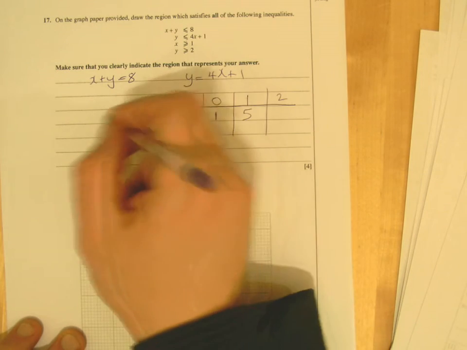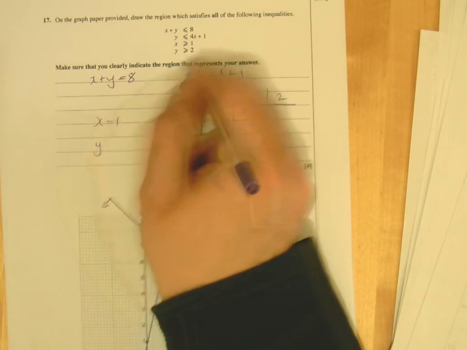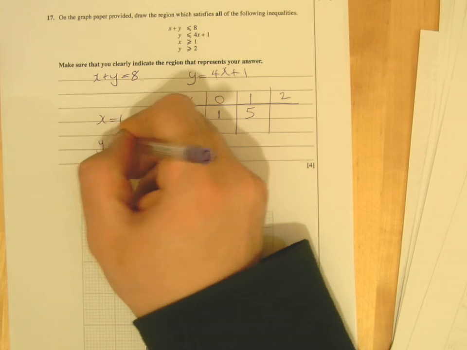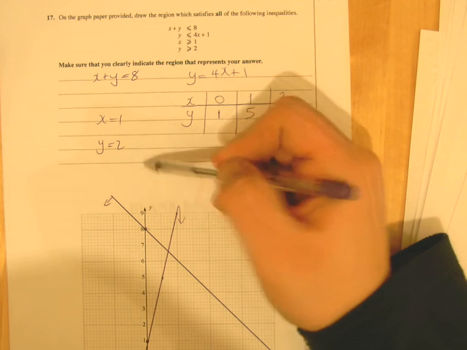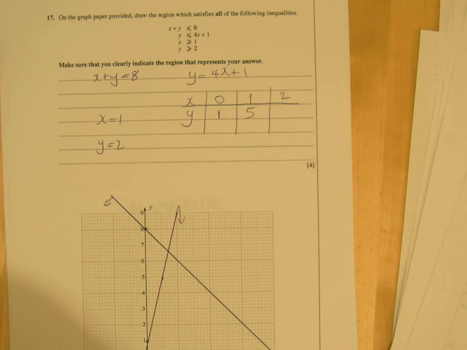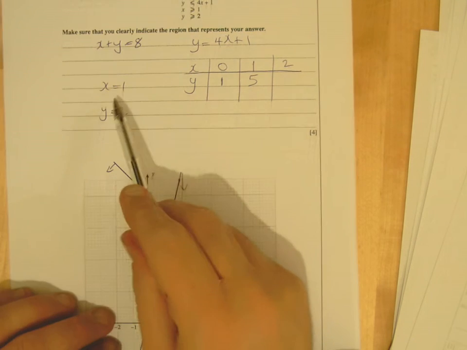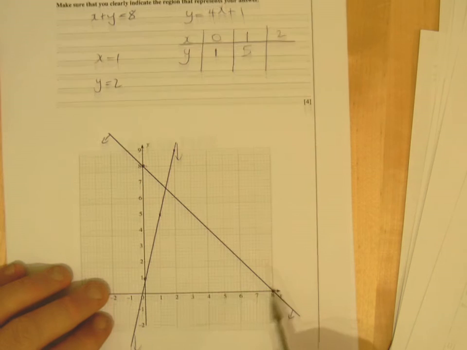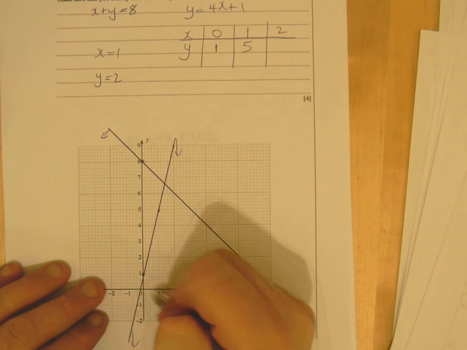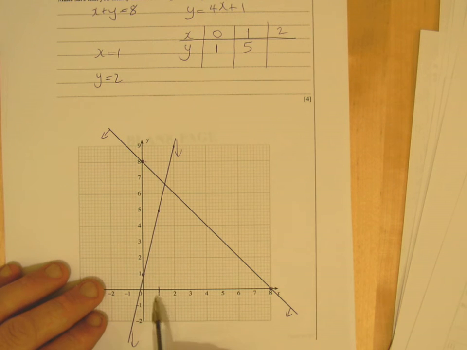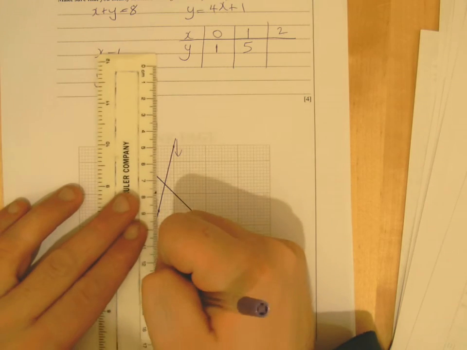X is greater than or equal to 1. Again, think of that as x equals 1. Now this is easy. And the next one, y is greater than or equal to 2, so you could put y equals 2. When you have x equals a number or y equals a number, it's either a horizontal or a vertical line, and you might forget which is which. But it's easy when you think about x is 1. Go to x is 1 on the x-axis and put a mark through it. You can see it's a vertical line, so you go all the way through it.